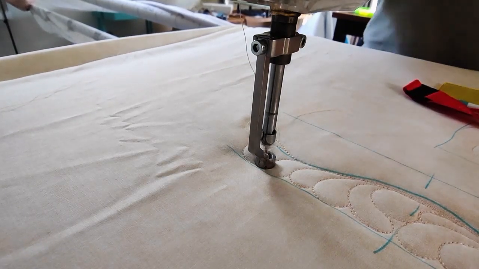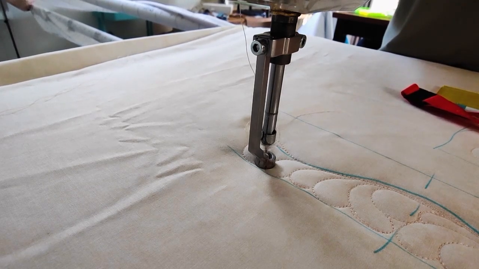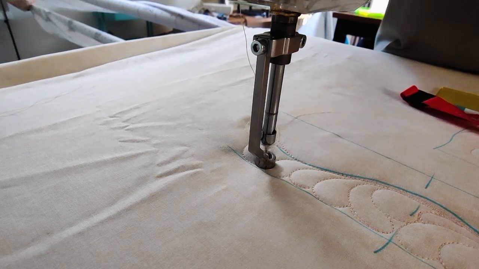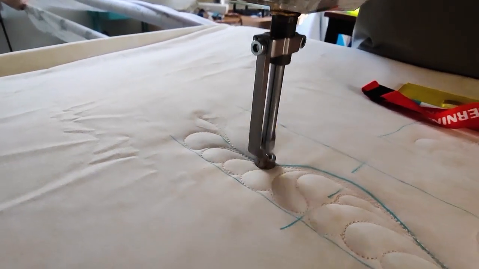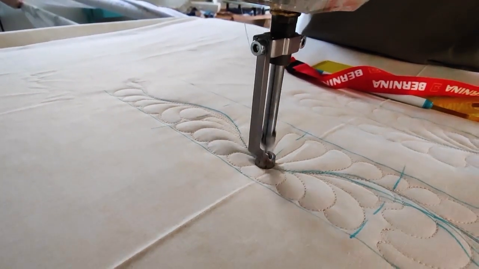Never, ever be frightened to warm up before you start a quilt. So in the morning, if you want to do feather borders, just pop a bit of scrap on, get your muscle movement and your mojo in, and honestly, they'll start to be the easiest things that you ever do.